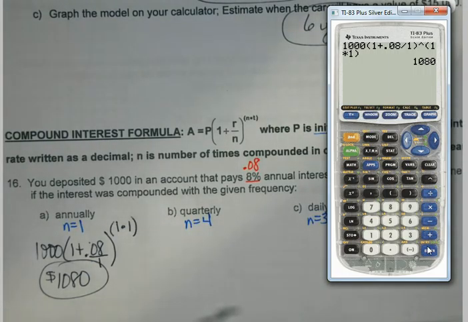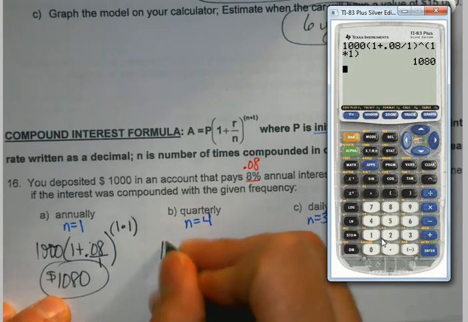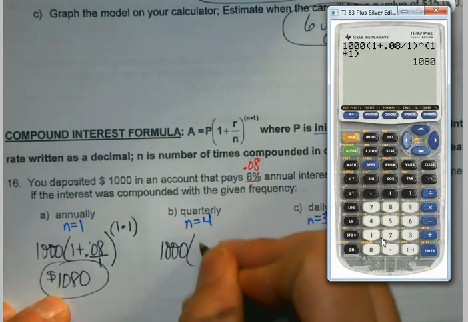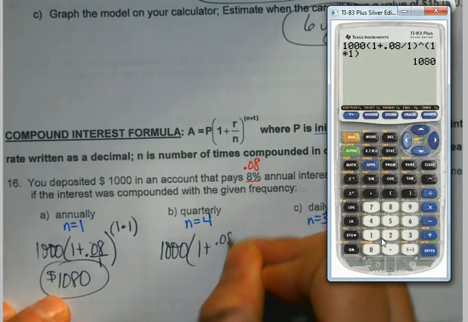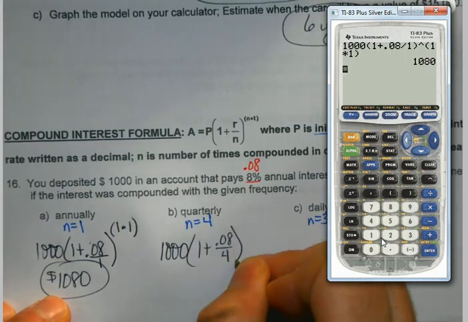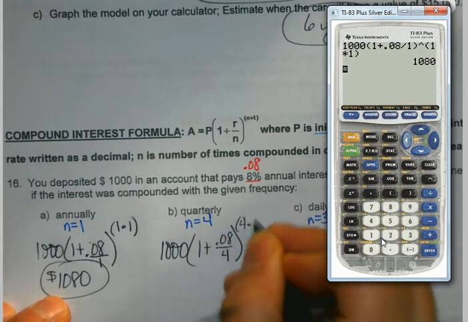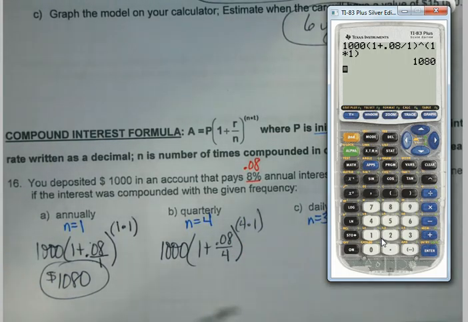The question now becomes, because my formula is N times T, my N value was 1 and I was looking for it for 1 year. That's why I did the 1 times 1. So the only thing that's going to change when I do this for quarterly is that my N value now is 4. So both places where there's an N, I replace with 4. So once down here in my denominator, my fraction.